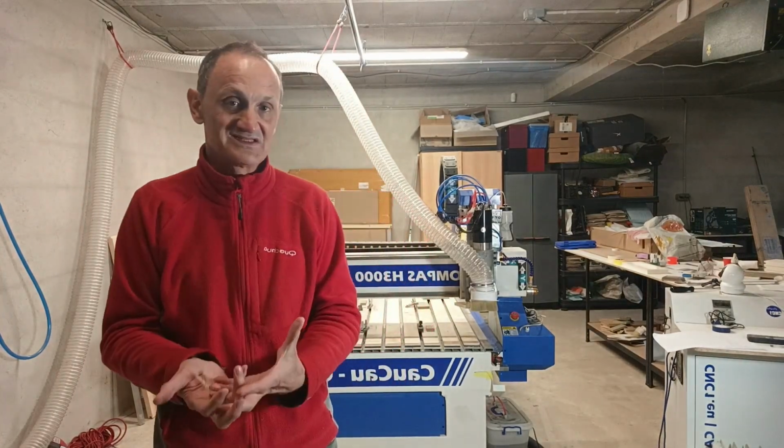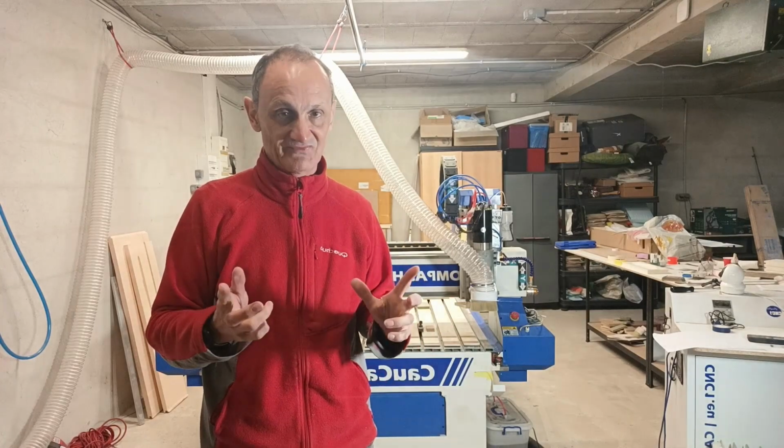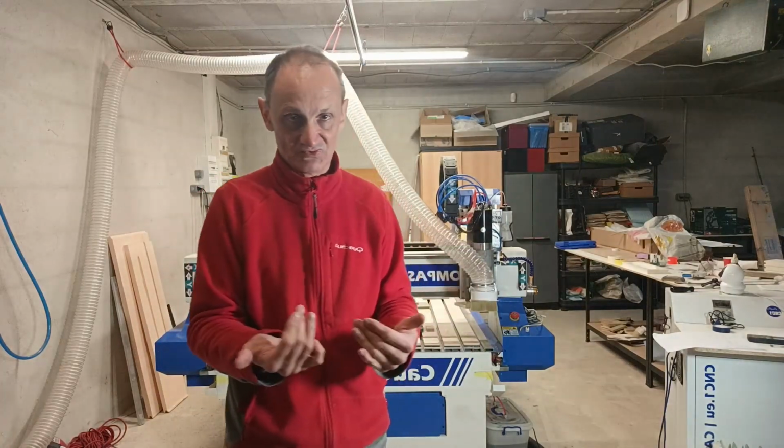The story of space is really important because it defines entirely your project. Of course, you can guess that if you have a room with, let's say, 8 or 10 square meters and only a simple door, you have to choose a small machine or a do-it-yourself machine. You can choose a bigger one, but that will be a do-it-yourself machine.